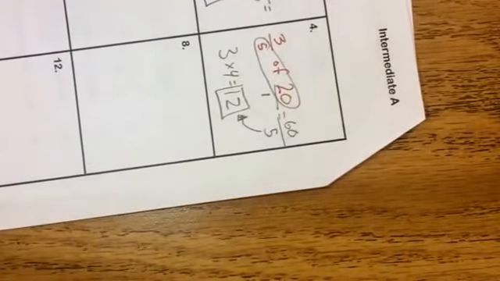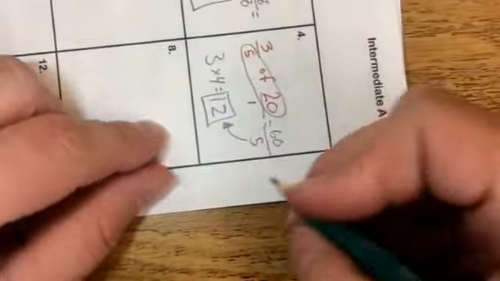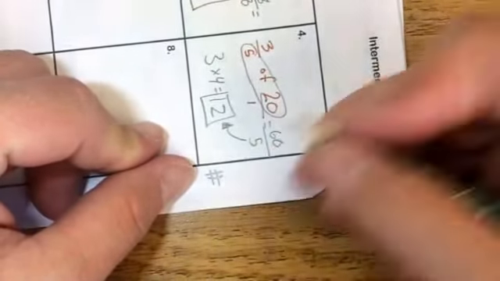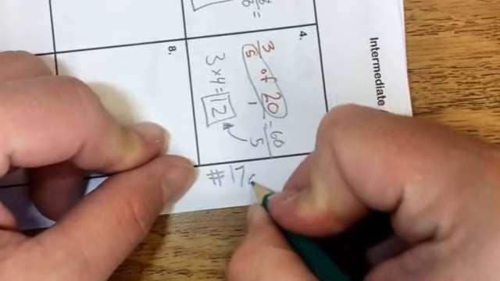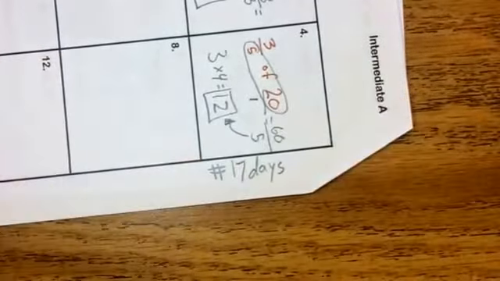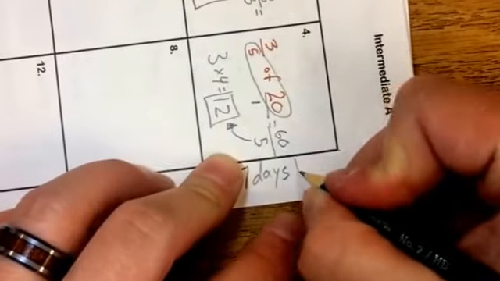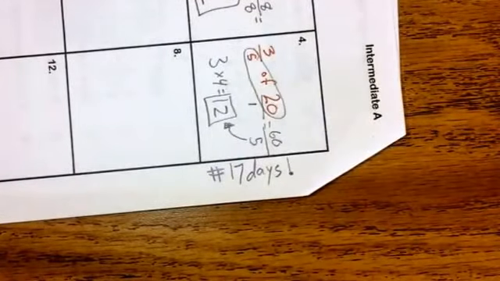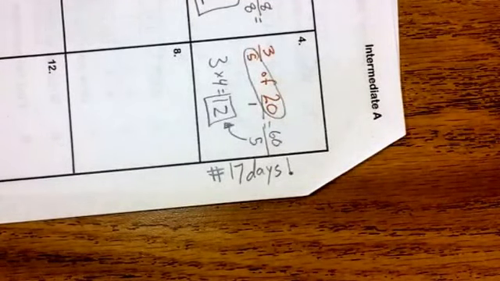And ladies and gentlemen, after today we have 17 days left. 17 days, so that is our password, hashtag 17 days. 17 days. Let's even throw an exclamation point on that. All right. It's not very many. We have 3.5 weeks left of school.